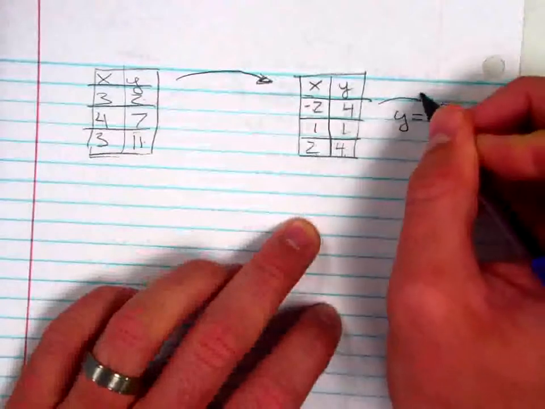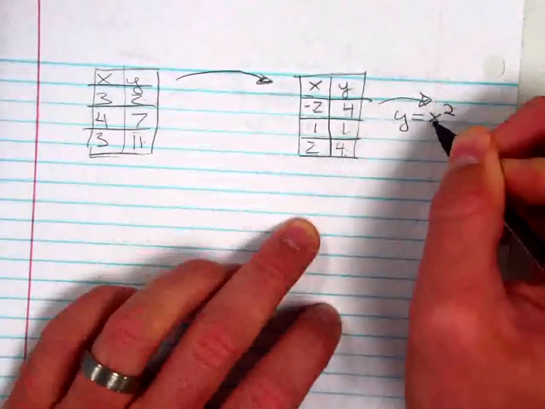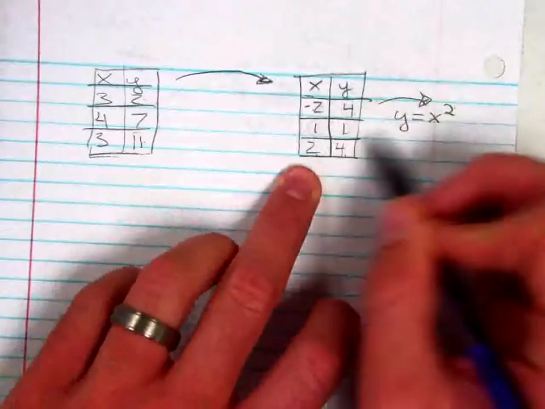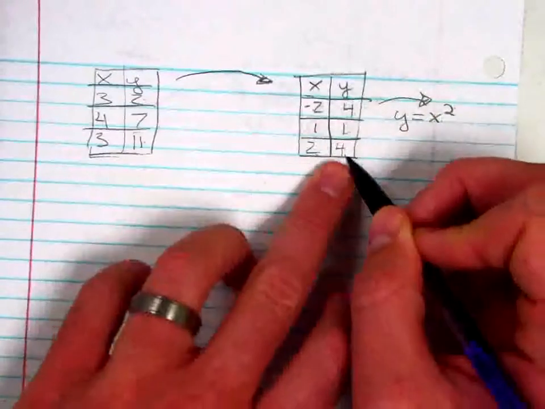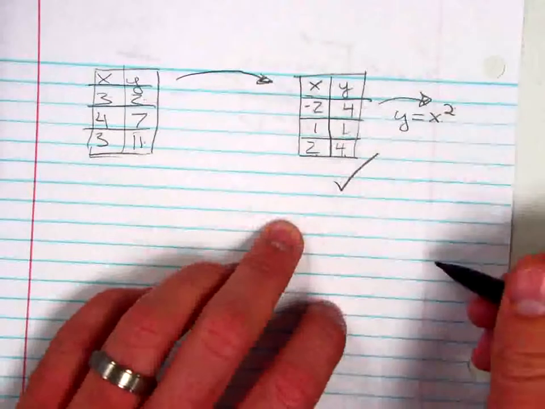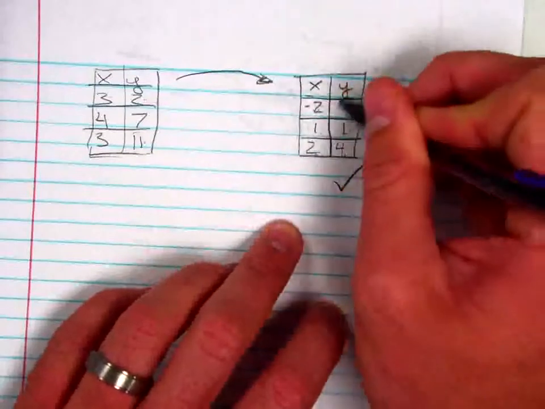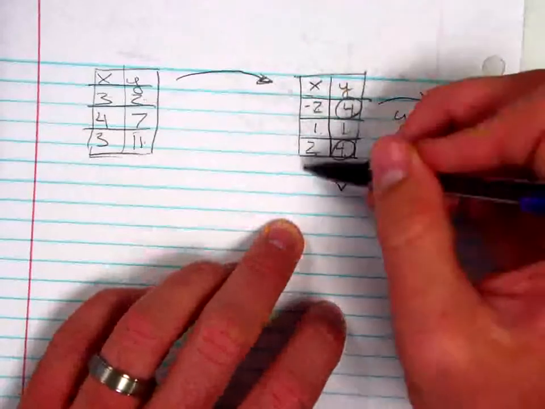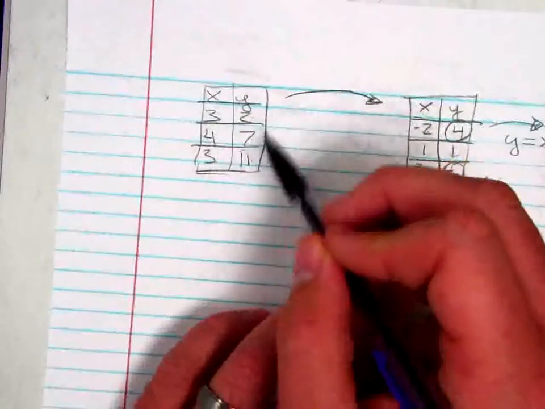Whenever I put a negative 2 in for x, negative 2 squared, or in other words, negative 2 times negative 2 is positive 4. And whenever I put 2 in for x, 2 squared, or 2 times 2 is positive 4. This is a function. Two different x's can share the same y value, but the same x cannot have different y values. And I know that's confusing.